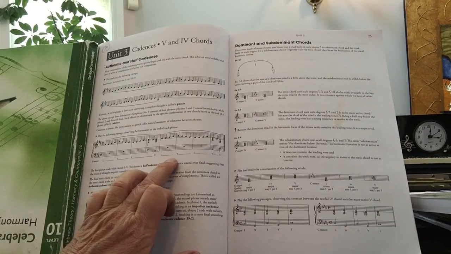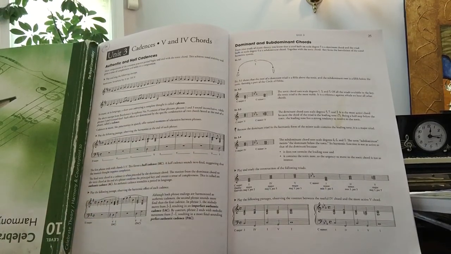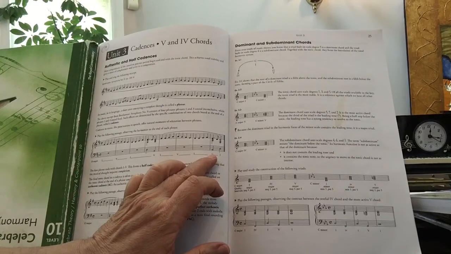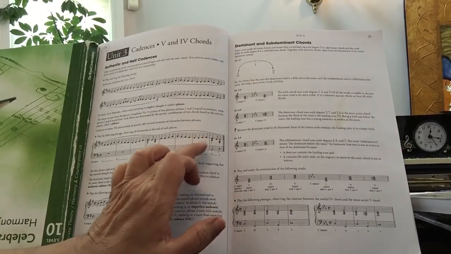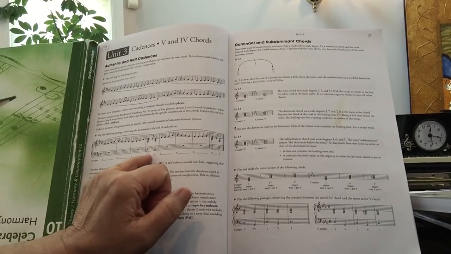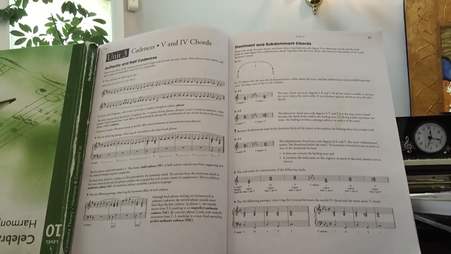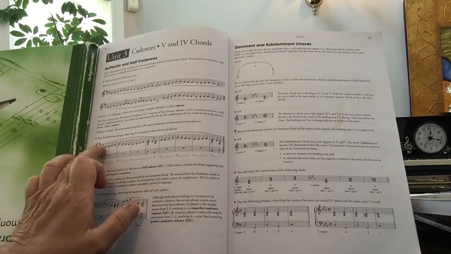Second phrase, 5 to 1. So most of the time, cadences, 95% of the time, will be between bar 3 and 4. But in this case, it is in the bar. So 1 to 5, but it's on a strong beat going to another strong beat in 4/4 time.